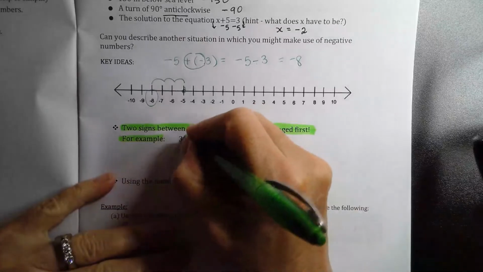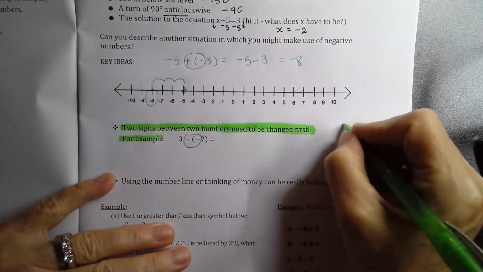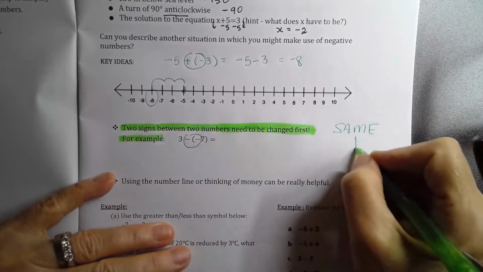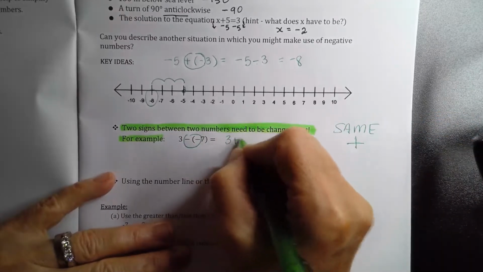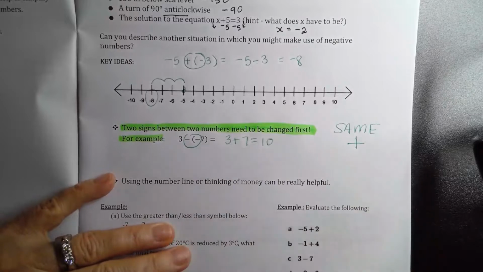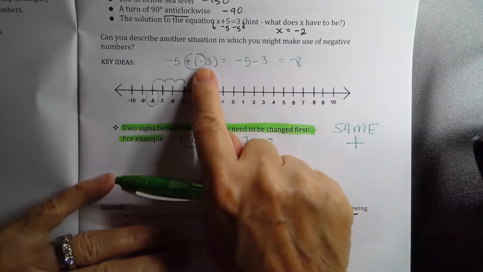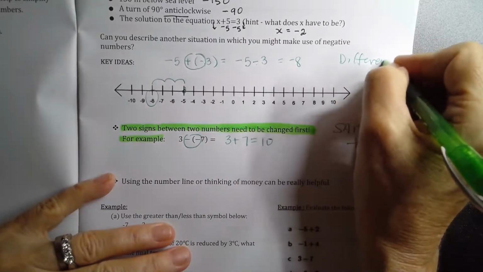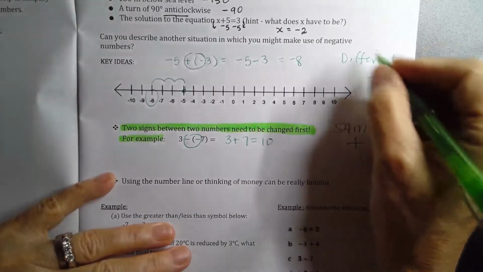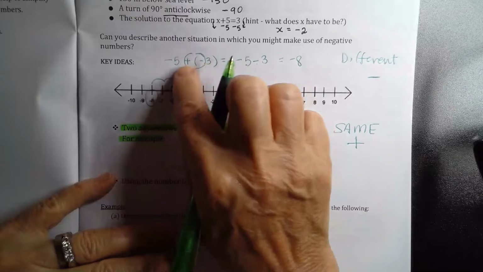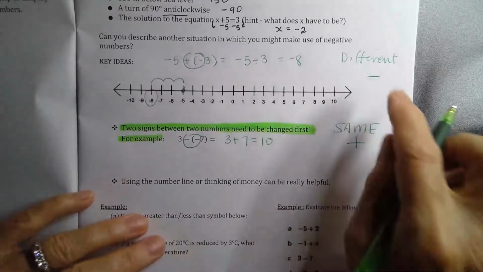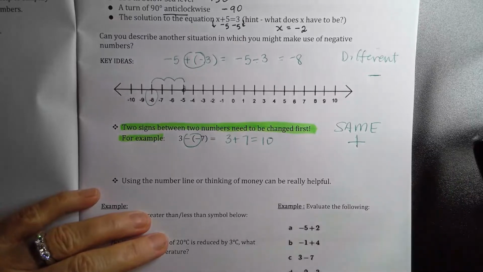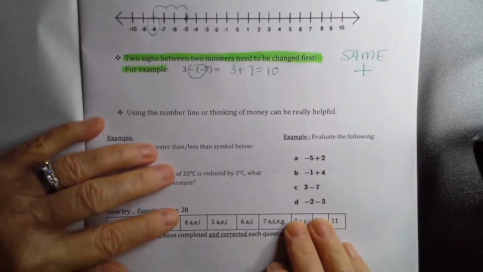So these 2, if they're the same, so minus a minus, it changes to a plus. So this is 3 plus 7, or 10. If they're different, like up here, it changes to a negative. So a plus and a minus, or a minus and a plus, change to a negative sign. A minus and a minus, or a plus and a plus, change to a positive sign. All right, let's keep going.